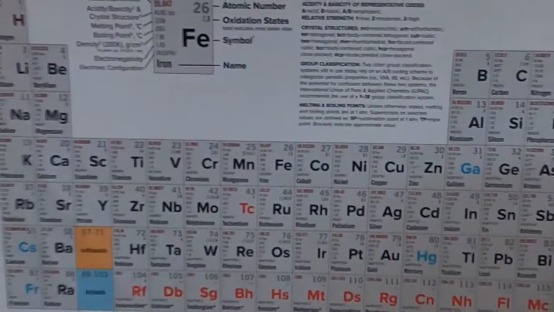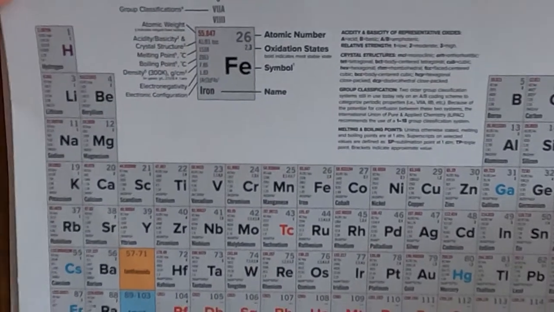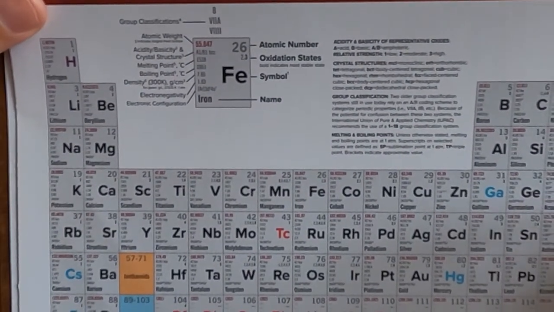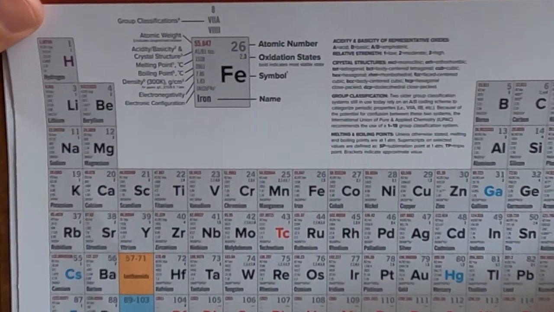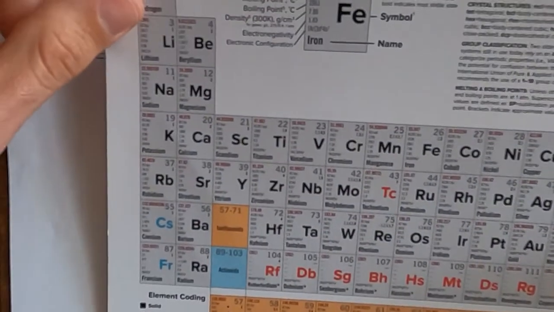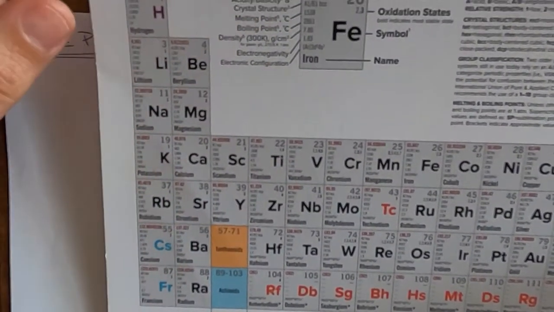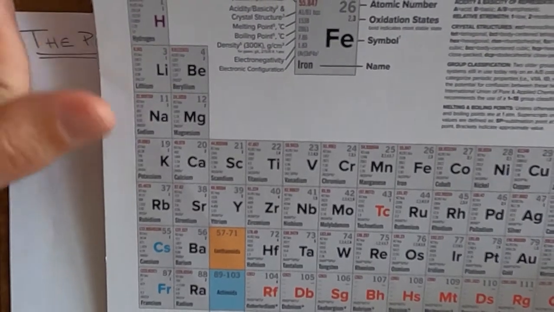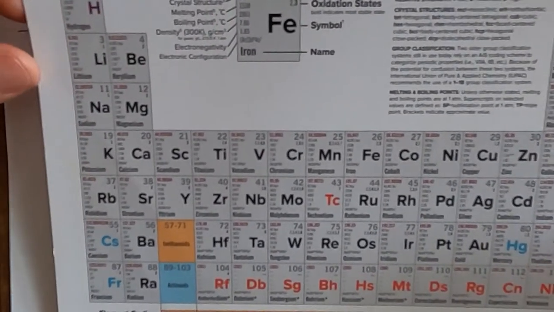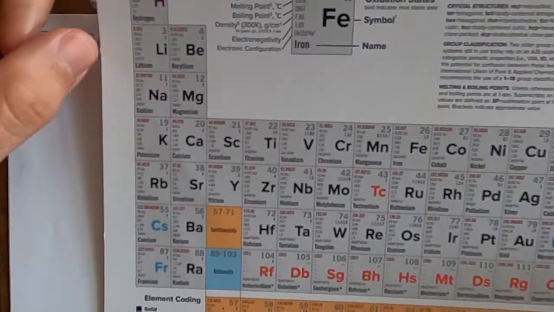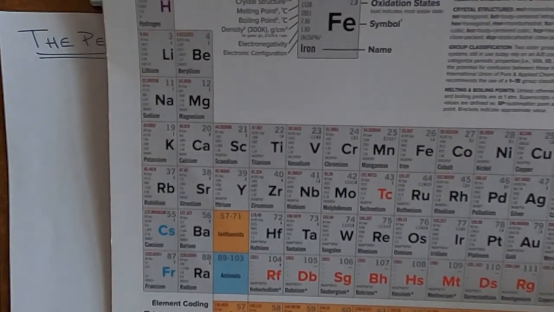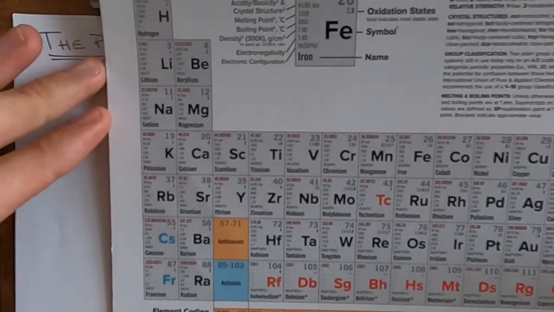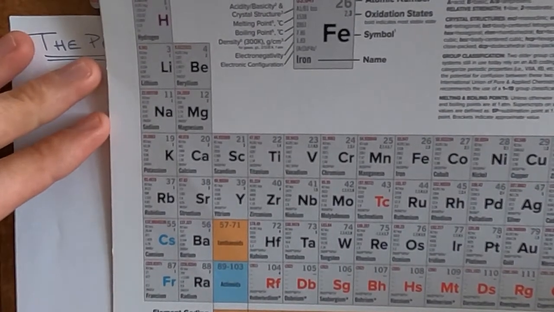So we've got a periodic table right here, an example of one, and it's an arrangement of all of the chemical elements that are grouped into columns called families and groups, and rows called periods, where the elements that are in a column or in the same group have similar chemical properties.